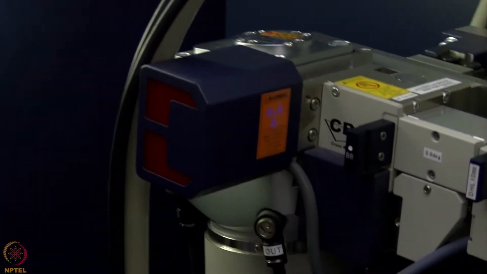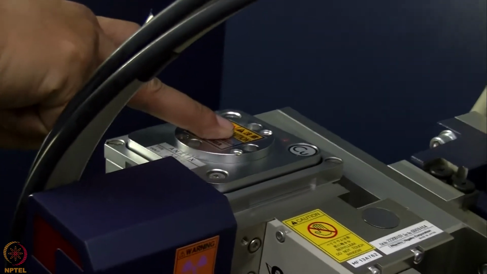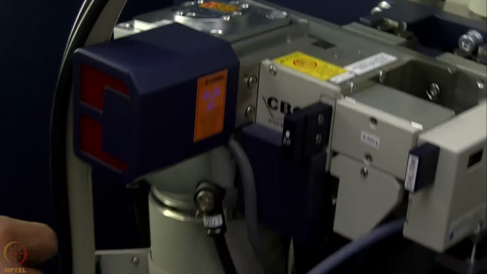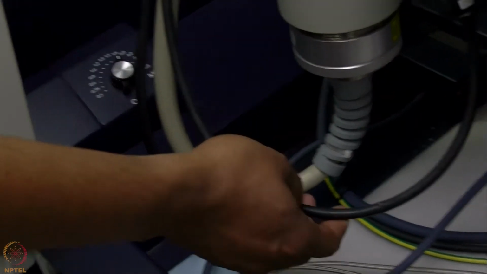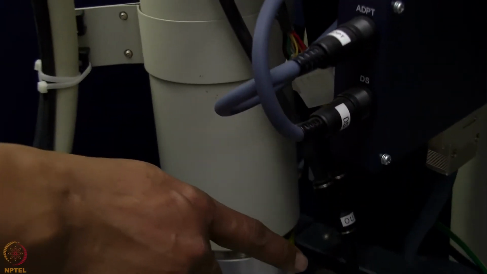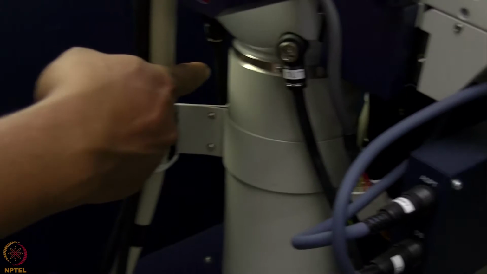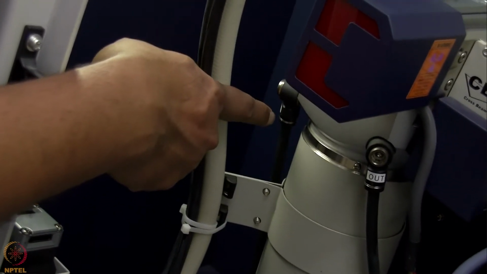In this X-ray tube, we need to cool the anode, which is at the back of this tube. To cool that anode, we have water supply coming through these tubes which are here. This is the tube through which the hot water is going back, and there is a tube inside here through which the cold water is coming in.